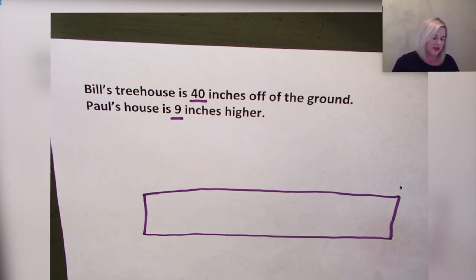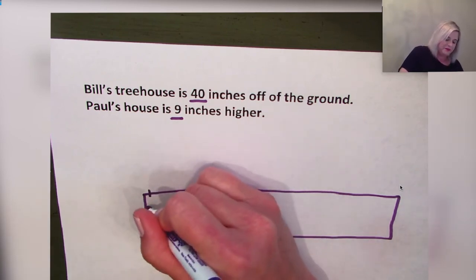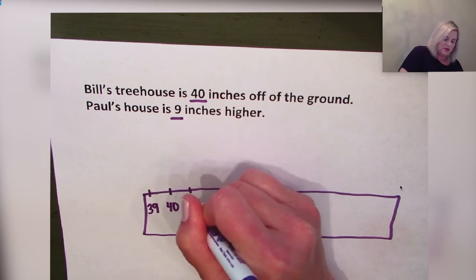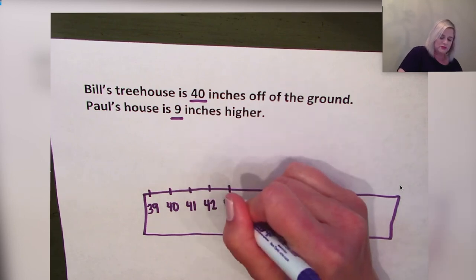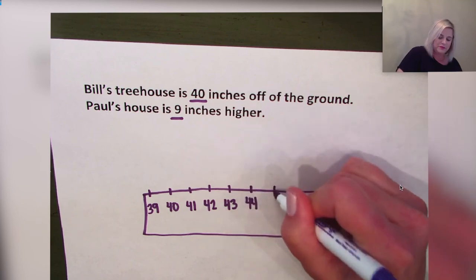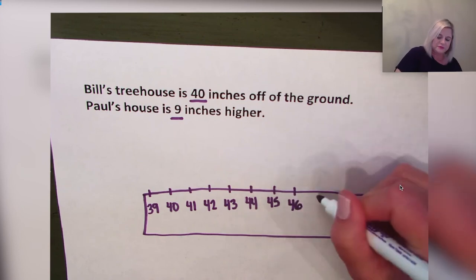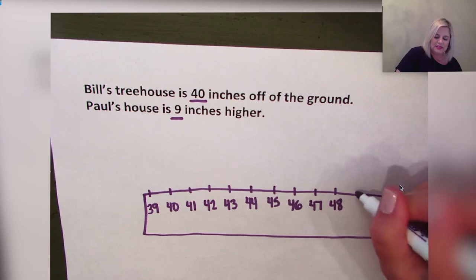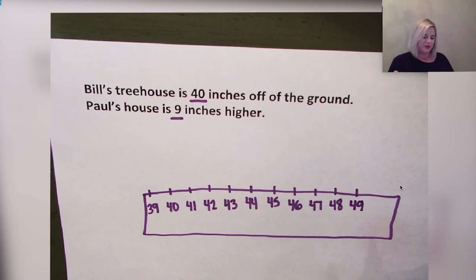I think I'm going to start with 39. 39, 40, 41, 42, 43, 44, 45, 46, 47, 48, 49. Very good, boys and girls.